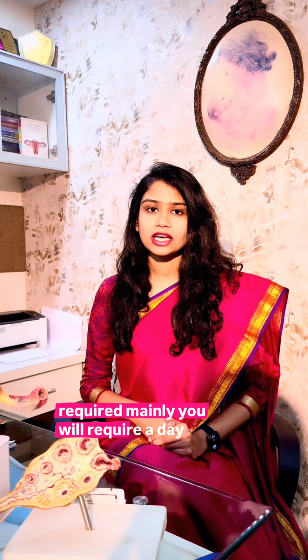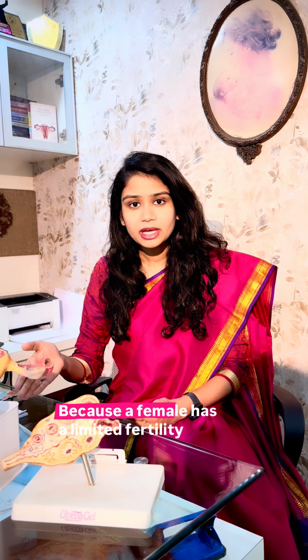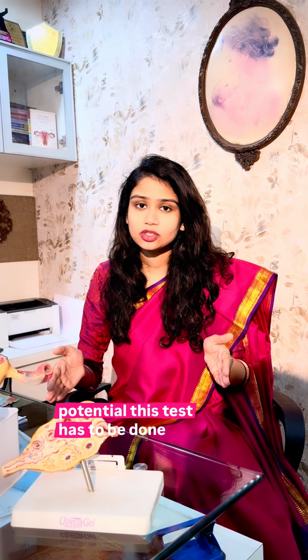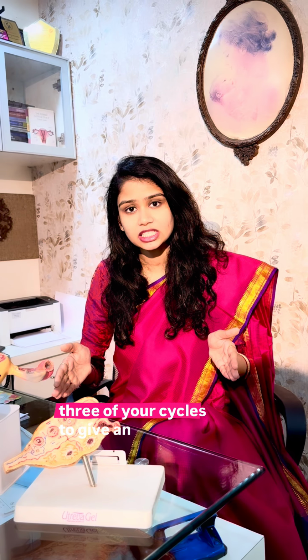Mainly, you will require a day 2 AMH testing. Serum AMH tells us the amount of antral follicles present in that female's body, meaning what is her fertility potential in these coming days. Because a female has a limited fertility potential, this test has to be done as soon as possible if you are suffering from infertility, and should be done on day 2 or day 3 of your cycle to give an accurate report.